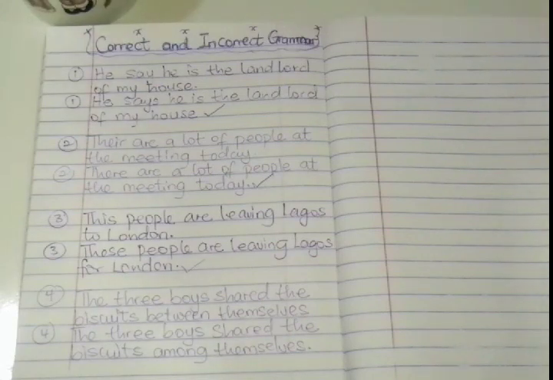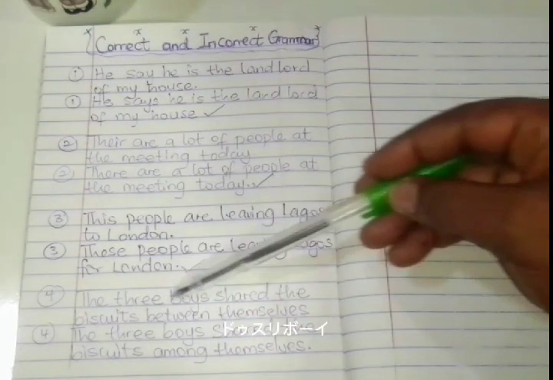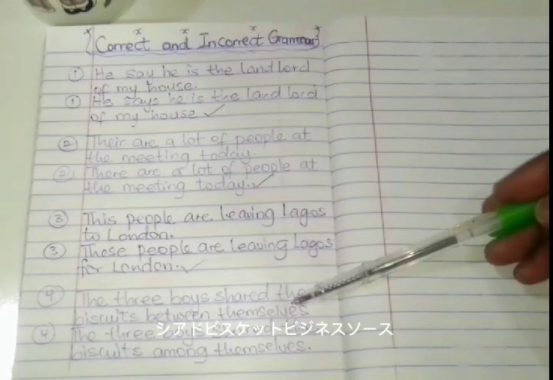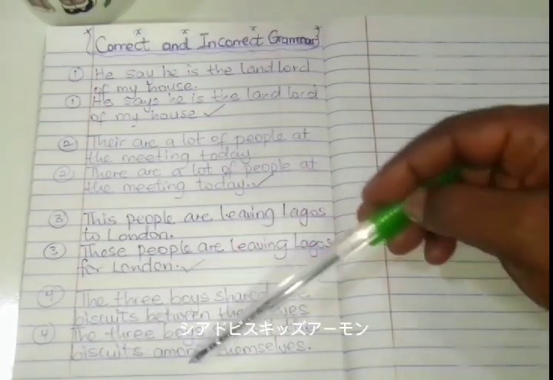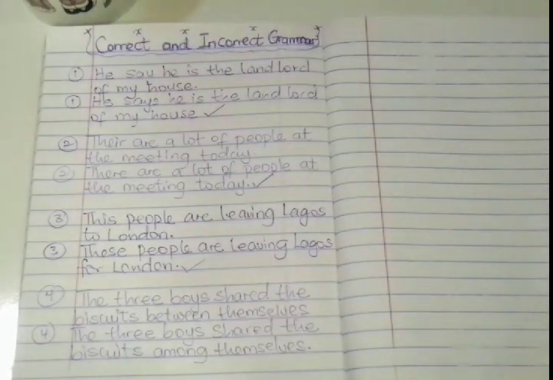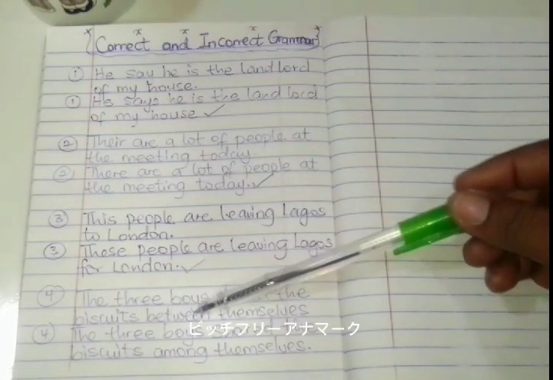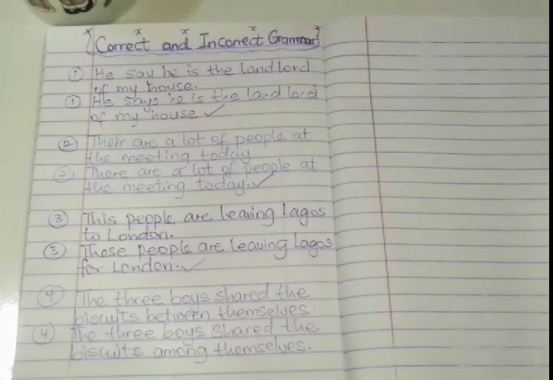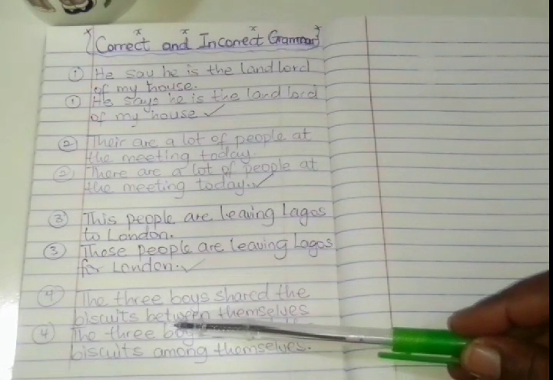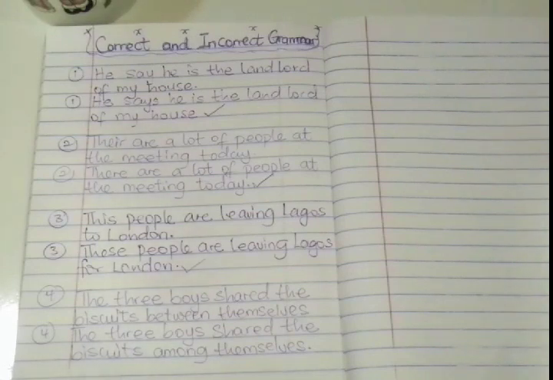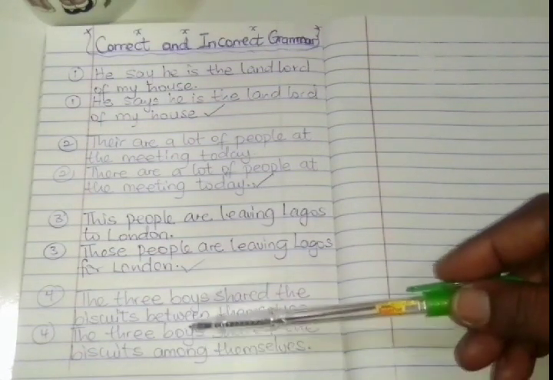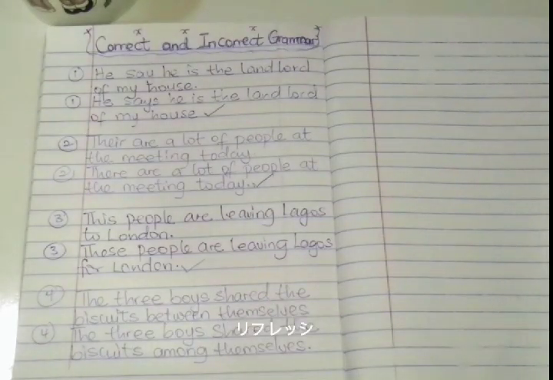Last but not the least. The 3 boys share the biscuits between themselves. The 3 boys shared the biscuits among themselves. We're looking at the preposition between and among. It's a very simple one. When we're talking about between, this refers to 2 people or 2 things. When we're talking about 3, among refers to 2 or more people or 2 or more things.